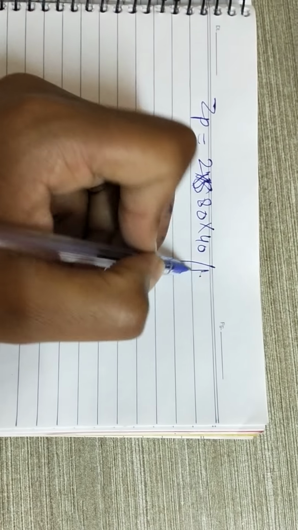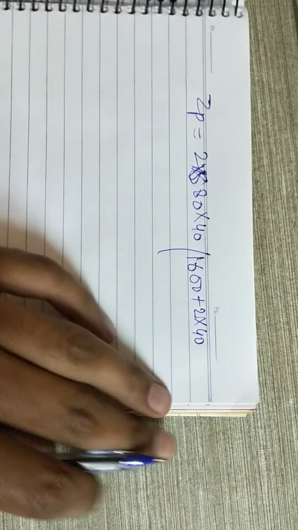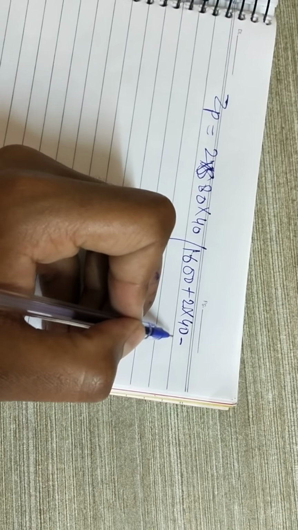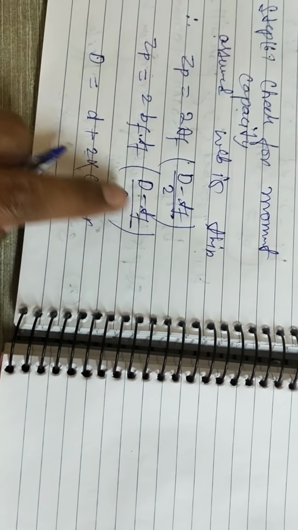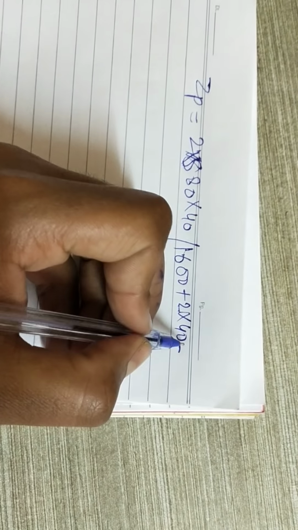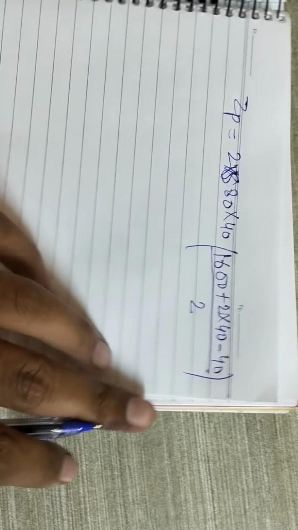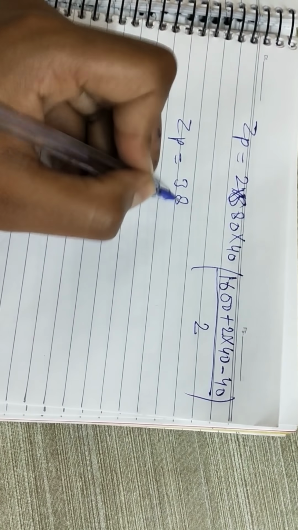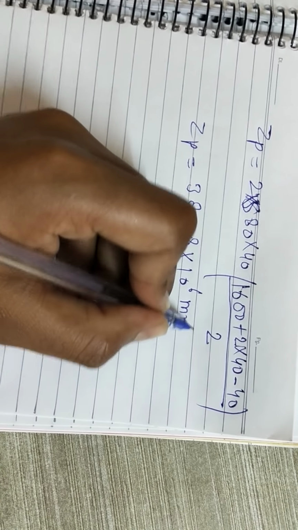Small d is 1600 plus 2 into cover, assumed 40. We can assume less than or equal to 40 and maybe more than 40, and minus tf divided by 2, tf is also 40, divided by 2. Then the value of Zp will be 38.08 into 10 to the power 6 mm cube.